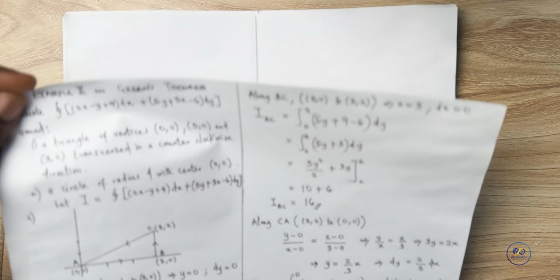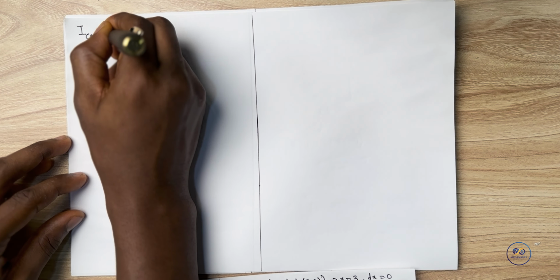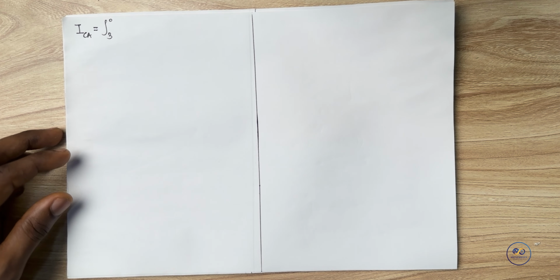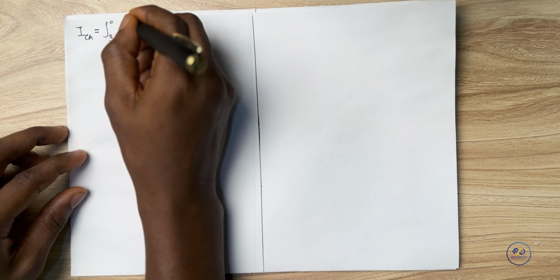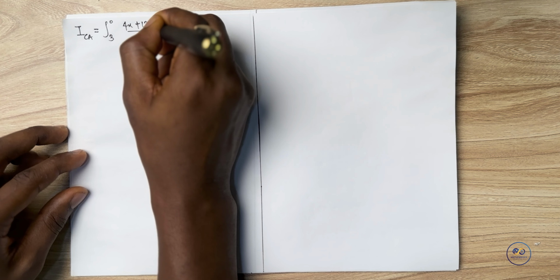Now continuing on this, we would have that the integral along CA would be the integral from 3 to 0. For the first bracket, we would have reduced to 4x plus 12 over 3.